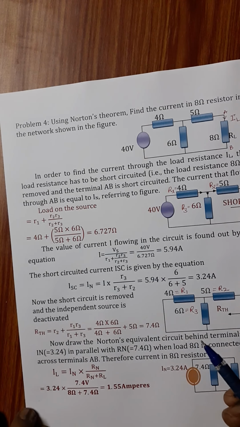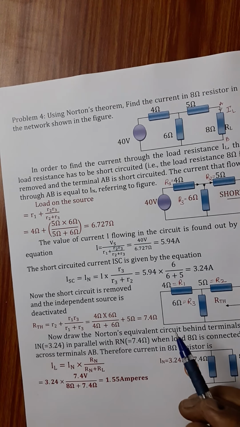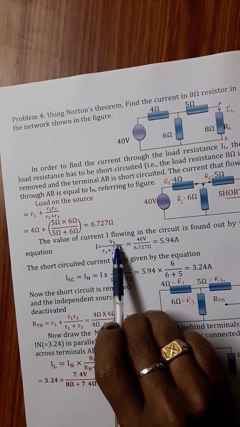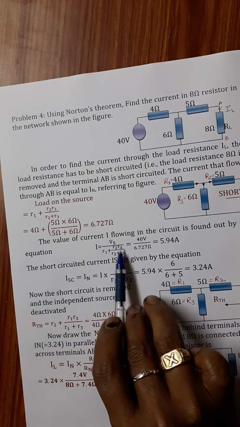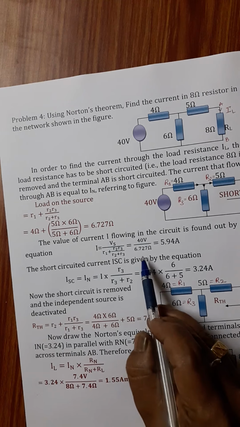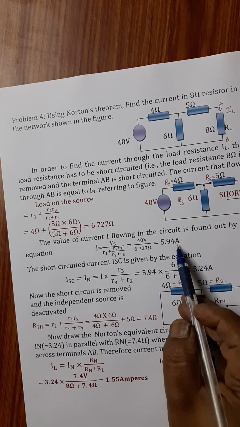The value of the current I flowing in the circuit is found by the equation, again using Ohm's law, V equal to I into R. So I is equal to V by R. V is the given voltage source, that is 40 volts. Then what about this combination? This combination is nothing but 6.727 ohms. So this is nothing but 5.94 amps.